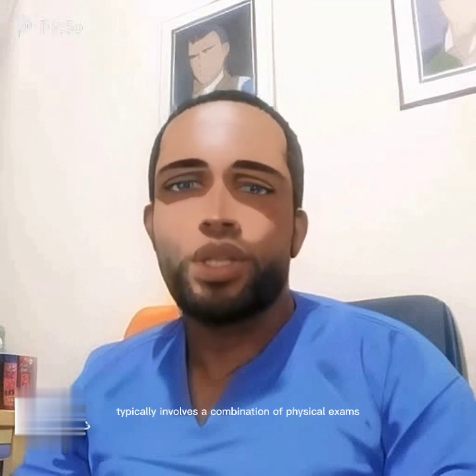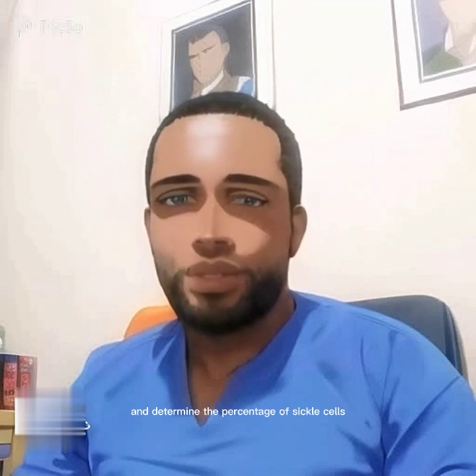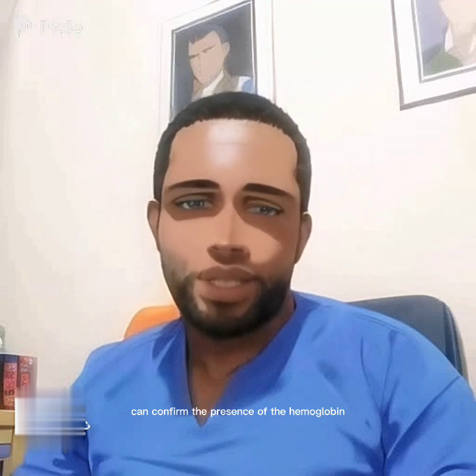Diagnosis of sickle cell anemia typically involves a combination of physical exams, blood tests, and genetic testing. Blood tests can identify the presence of abnormal hemoglobin molecules and determine the percentage of sickle cells in the bloodstream. Genetic testing can confirm the presence of the hemoglobin gene mutation.